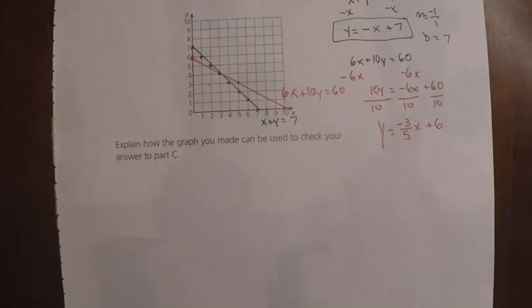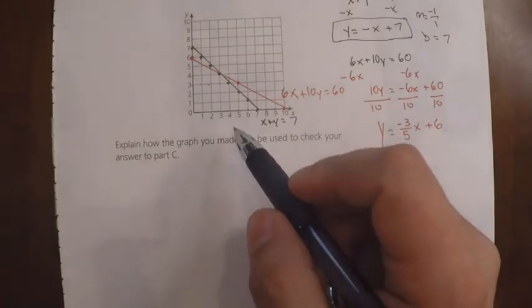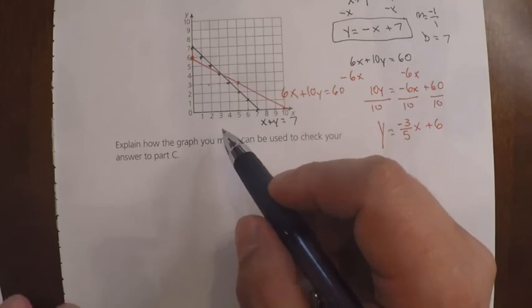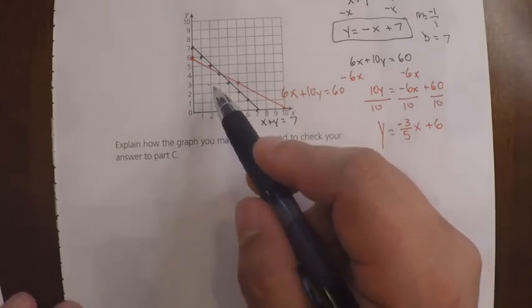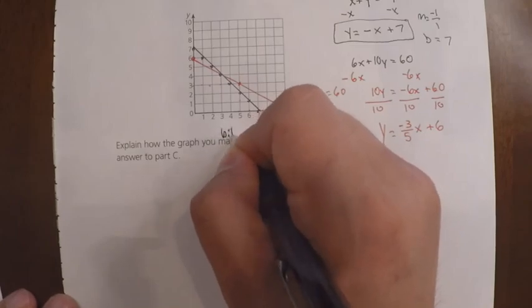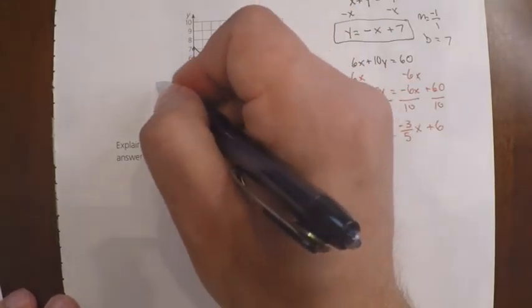Then here it says, explain how we can use this graph that we made to check our answer for part C. So remember, for our answer for part C, we're looking for the intersection of these two graphs here. So where these two graphs intersect, with our x being the hours of the bike, so this was the bike hours, and the y being our kayak.